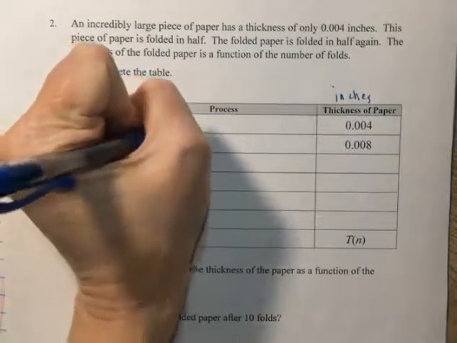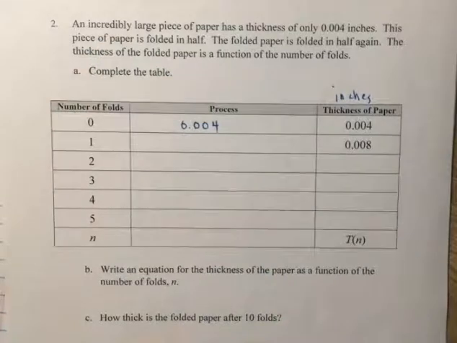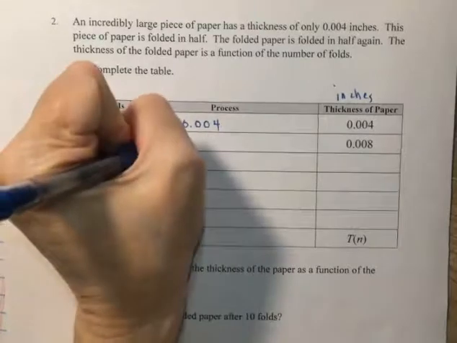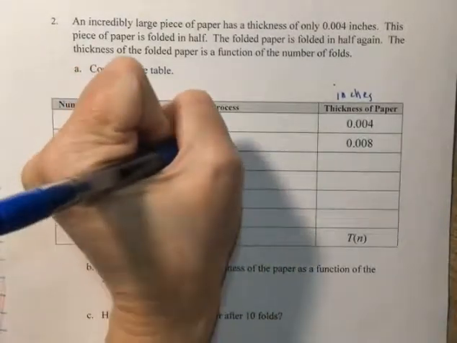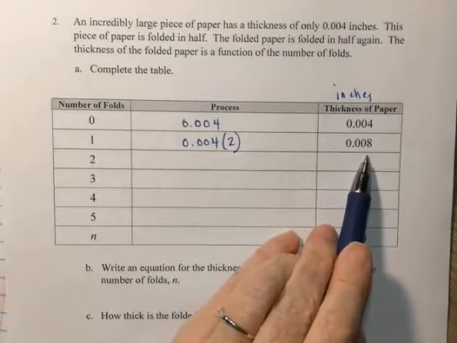So to do our process, in the first row of the table, we can just put the thickness of our page. There's nothing really to do here. But in the second row, we can multiply that by 2 to get the new number here.